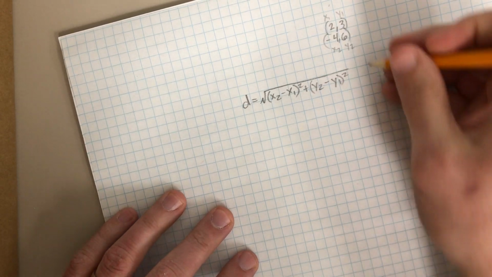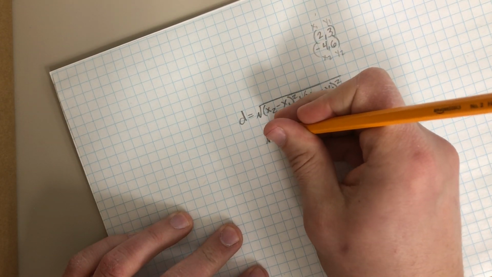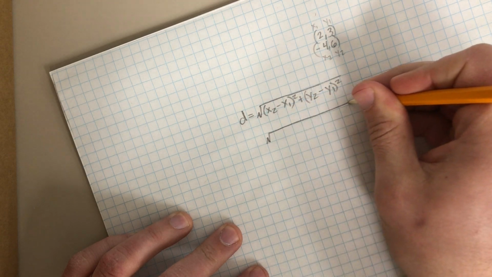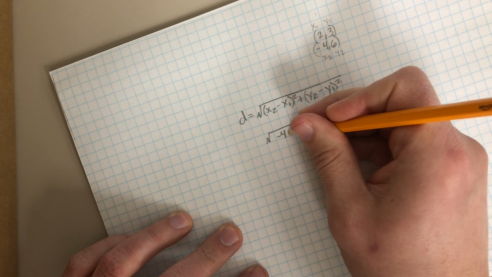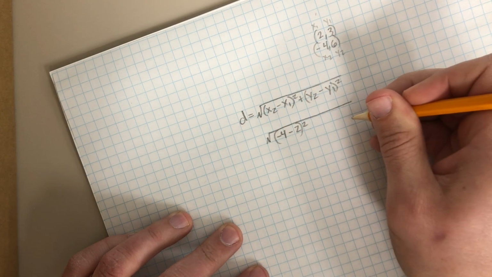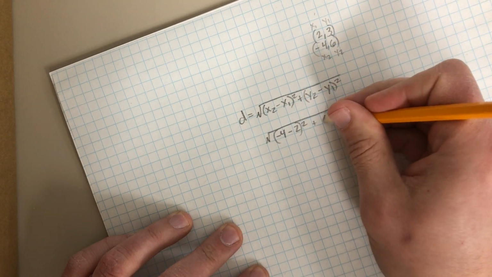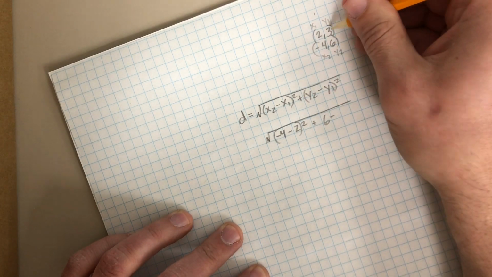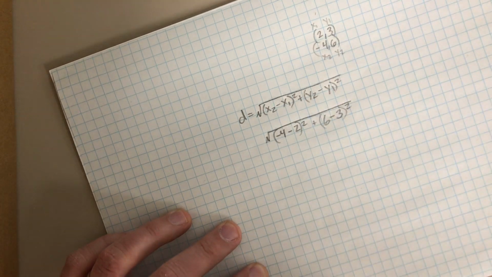So in this case, x2 is -4. So I have the square root of -4 minus 2 squared plus y2 is 6 minus 3 squared.